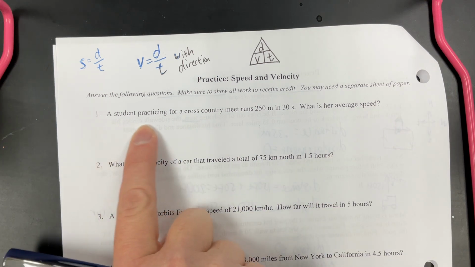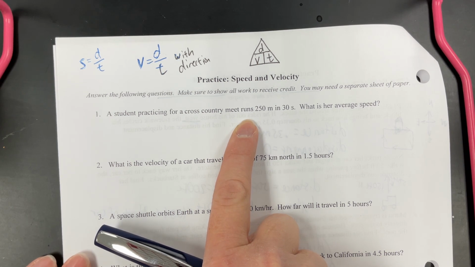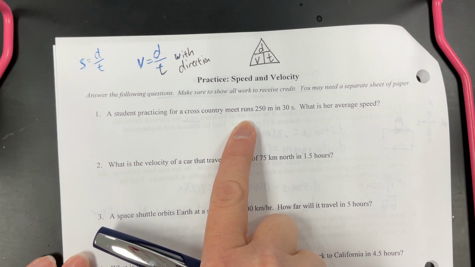Number one, a student practicing for a cross-country meet. Does anyone in here run cross-country? No? Is anyone in here a runner? They just run for funsies? Okay, good. It's really good for you.